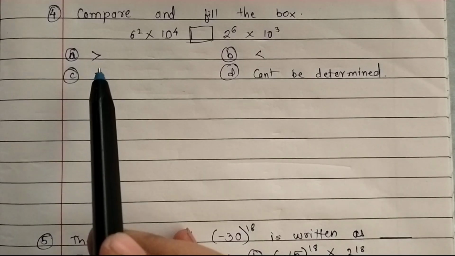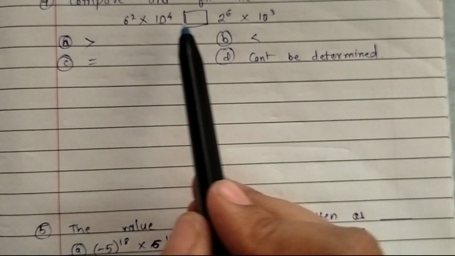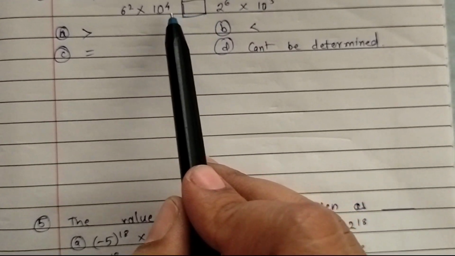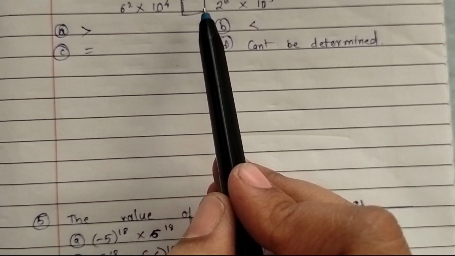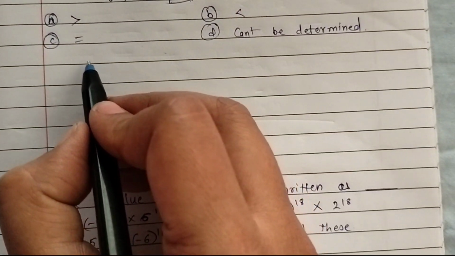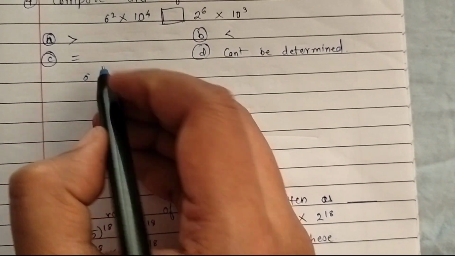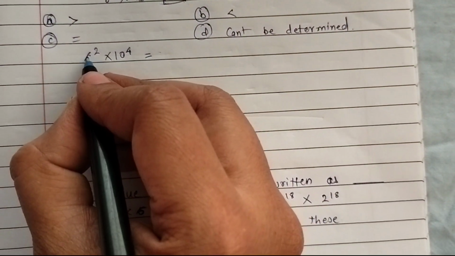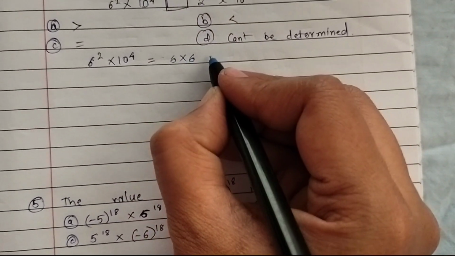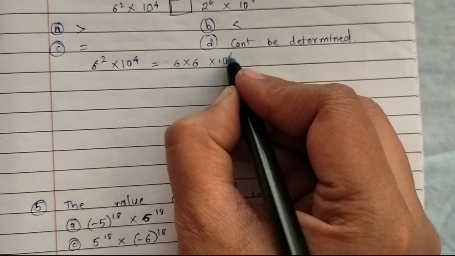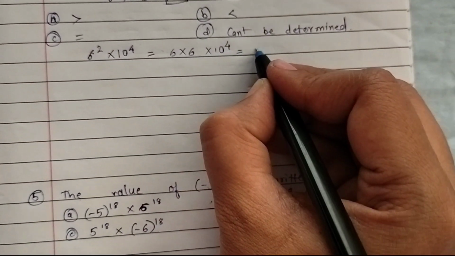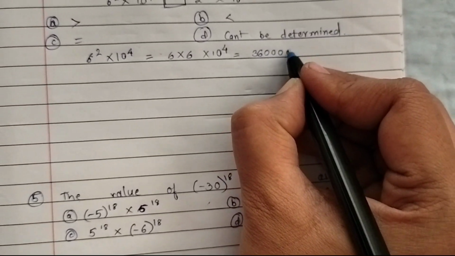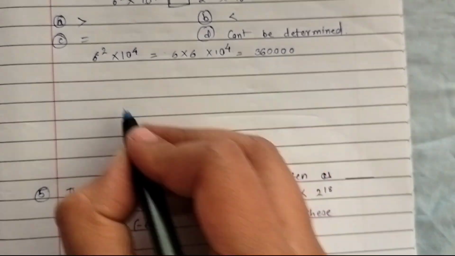Now the next example is compare and fill the box. We have to compare these two terms and see whether they are greater than, equal to, or less than. So for that we will first solve this: 6 to the power 2 multiplied by 10 to the power 4. Now 6 to the power 2 is 6 multiplied by 6, multiplied by 10 to the power 4. Now 6 multiplied by 6 is 36, and 10 to the power 4 means 4 zeros we have to put. So we have put 4 zeros. So this is the number.